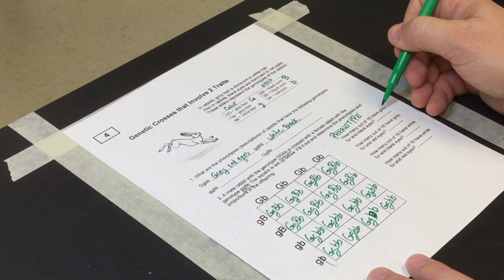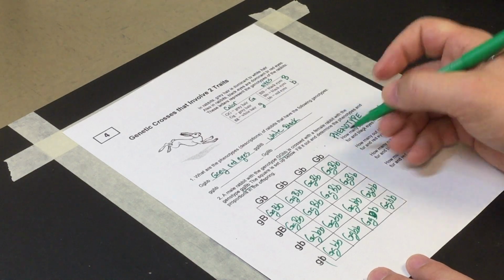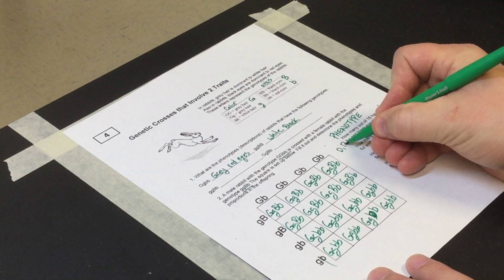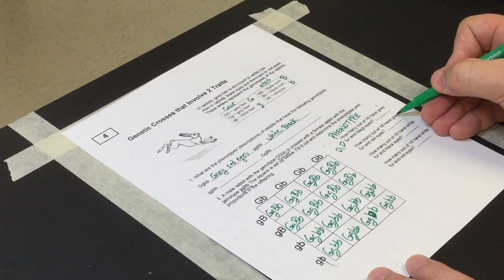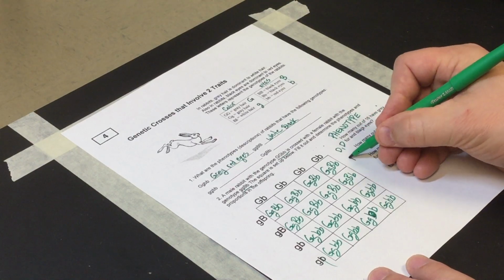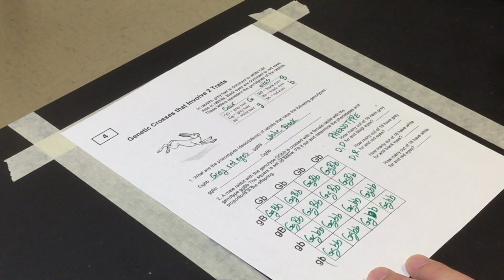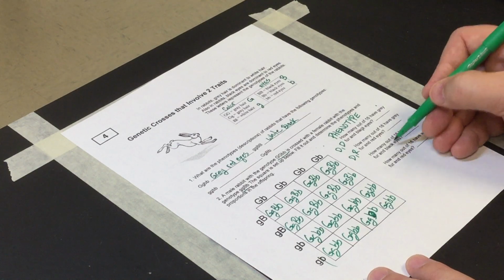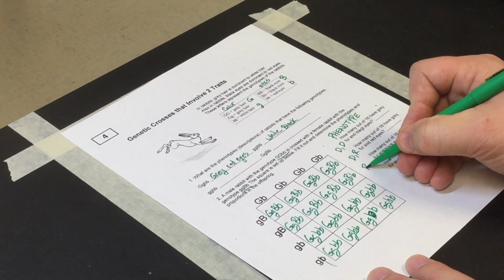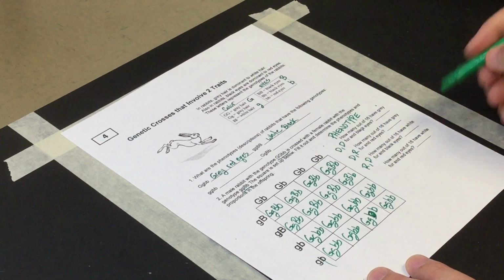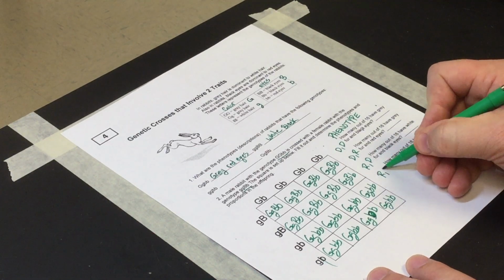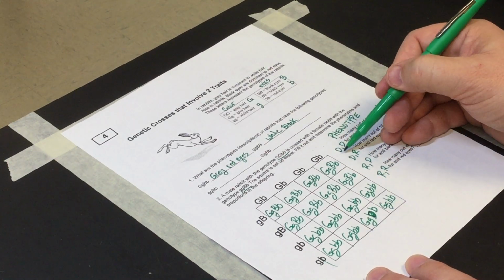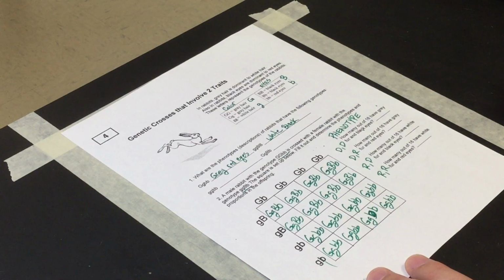You could have gray hair with black eyes, which is the dominant trait. You could have gray hair with red eyes, which is the dominant recessive trait. The white with black is the recessive dominant trait. And then the last one is recessive recessive.